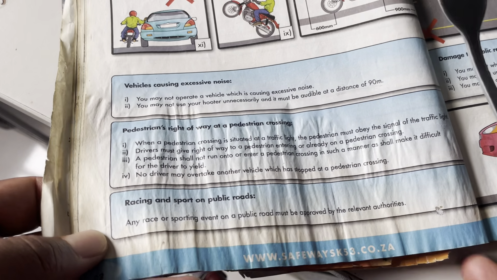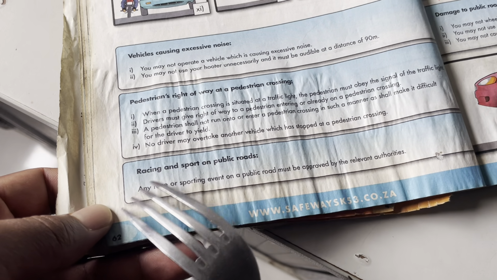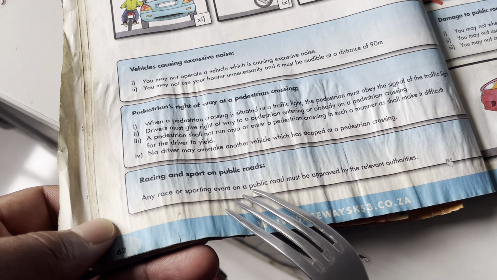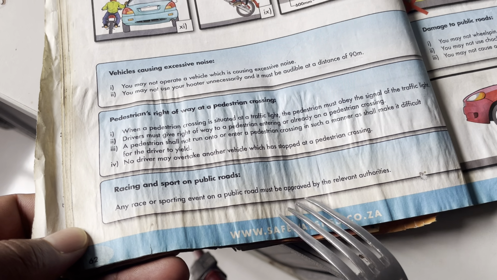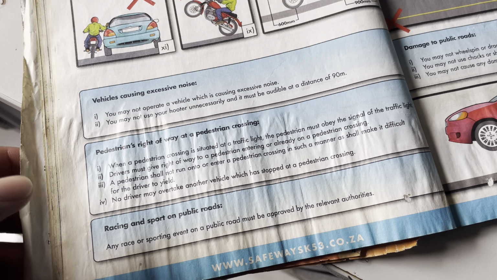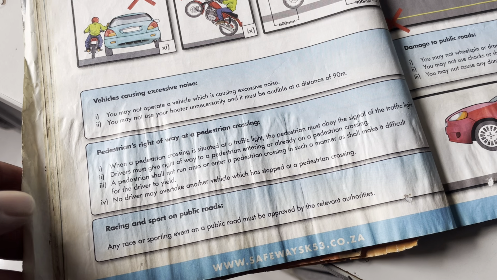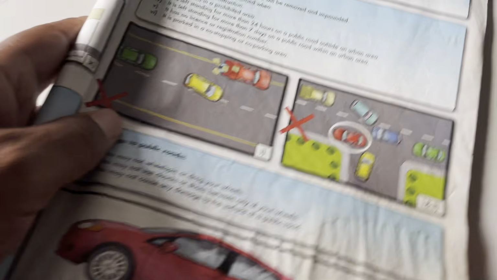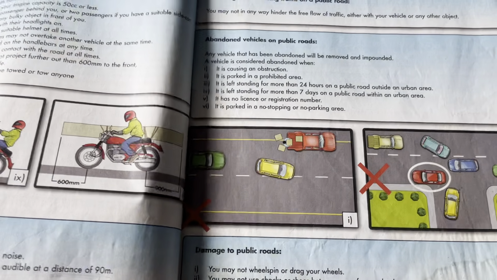Right. Then we come to racing and sports. Any race or sporting event on a public road must be approved by the relevant authorities. So you do not just decide to race with your friend on the road. It must be an approved race so that precautionary measures will be taken into consideration.